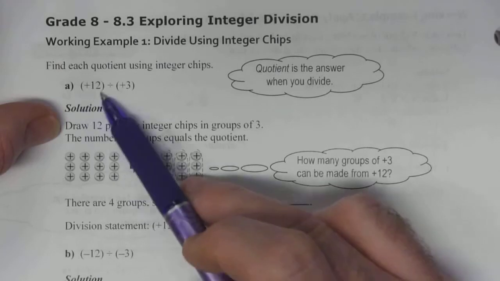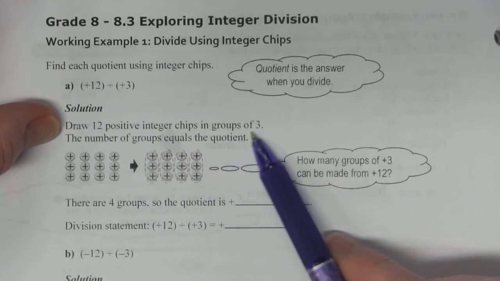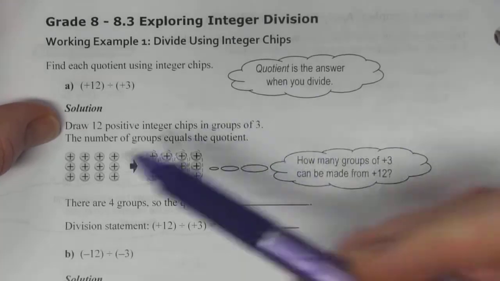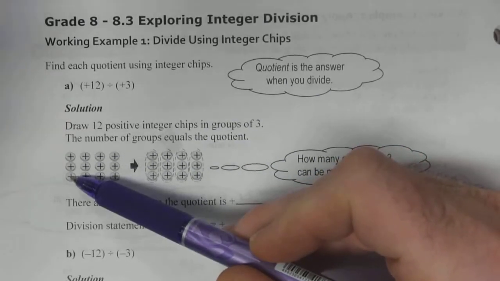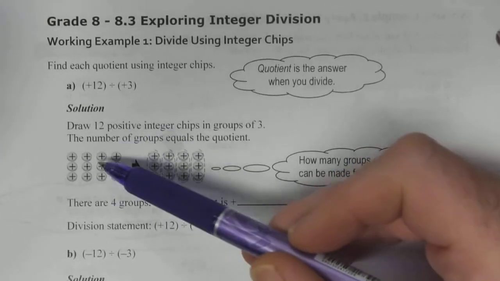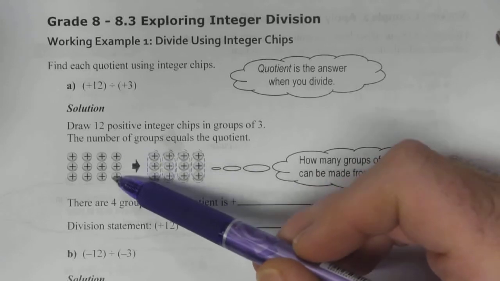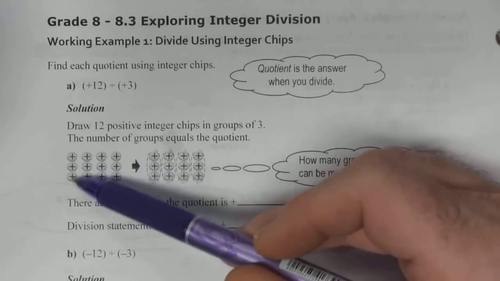So we start by drawing 12 integer chips, and what we do is we group them in groups of 3. So 1, 2, 3, that's one group. 4, 5, 6, that's two groups. 7, 8, 9 is three groups. 10, 11, 12. So that's four groups of 3.